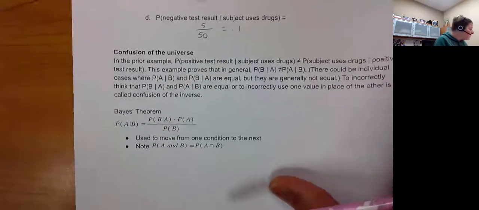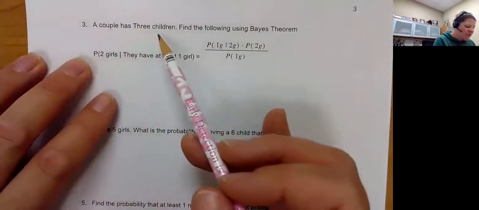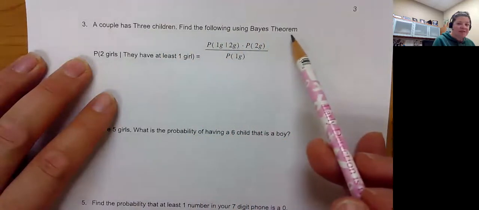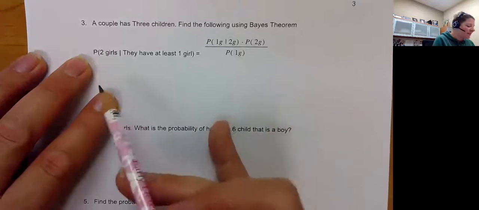So let's look at an example using Bayes' theorem, and then we'll just answer a couple more questions randomly from this homework. So a couple has 3 children. Find the following using Bayes' theorem. So I wrote out Bayes' theorem for you. I probably shouldn't have, but that's okay.